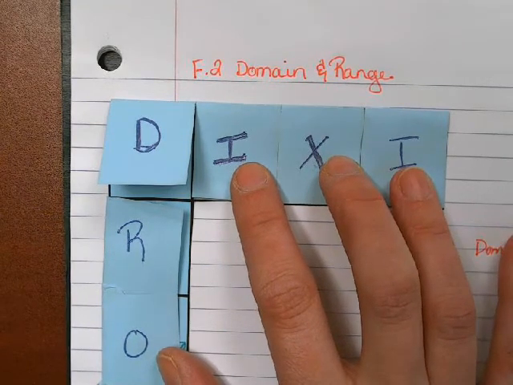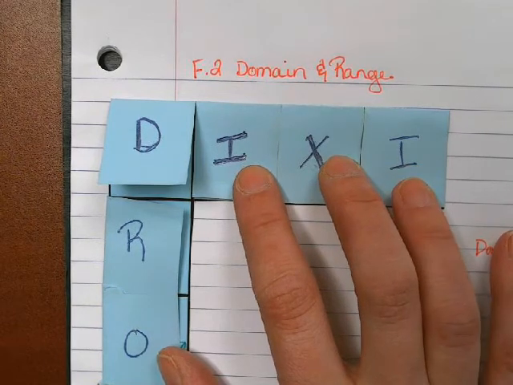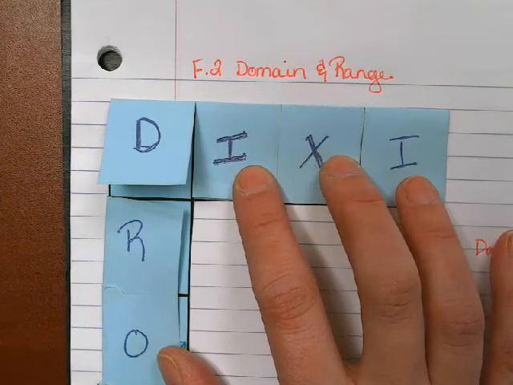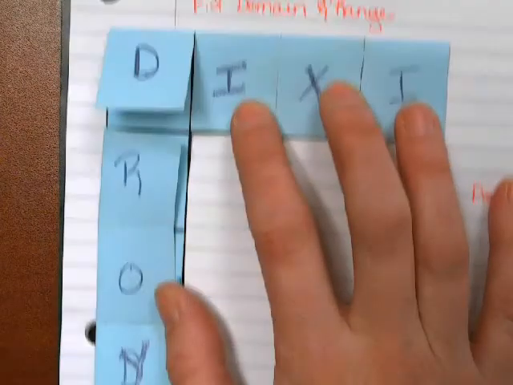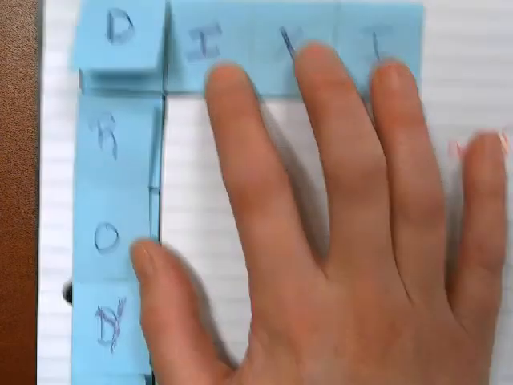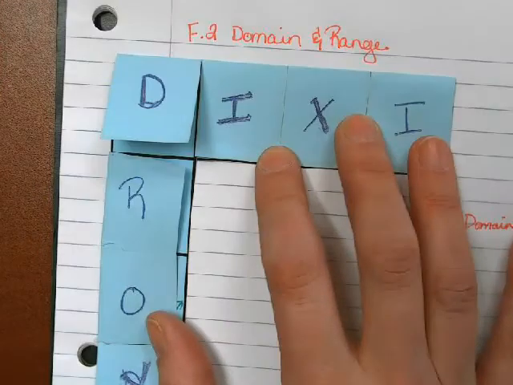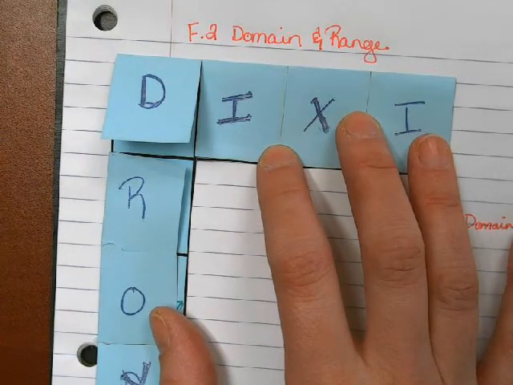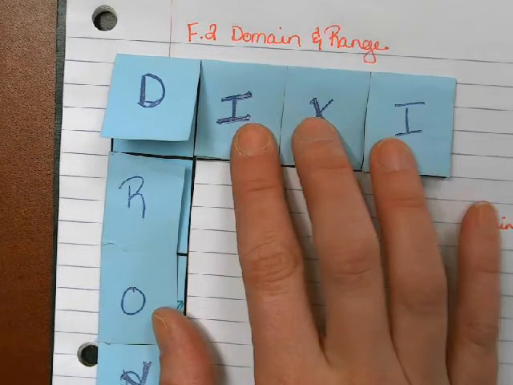So everybody to the Dixie Royd part. Everybody wrote D-I-X-I, and then Royd, R-O-Y-D. Dixie Royd. Okay, let's go through Dixie. Guys, let's go through Dixie.